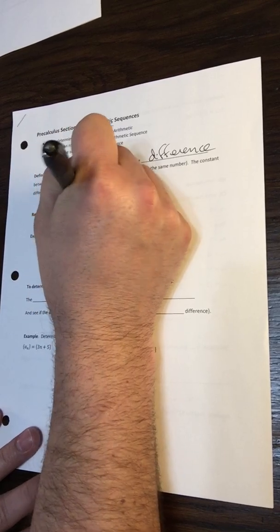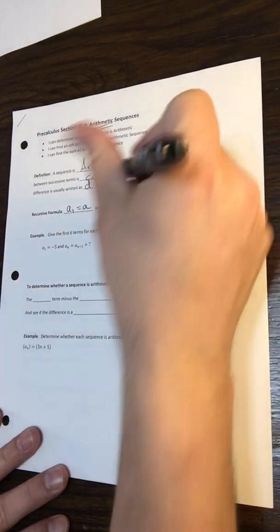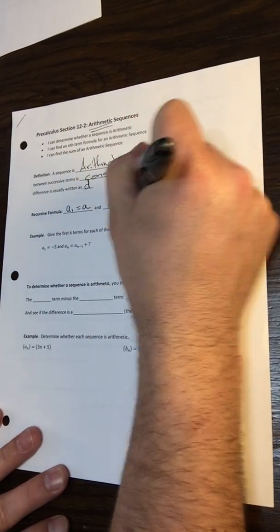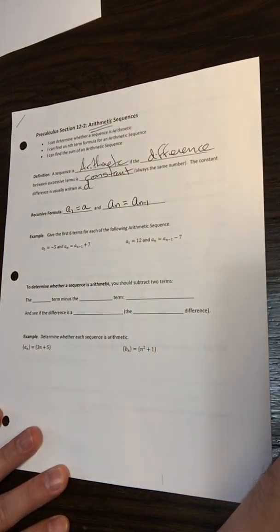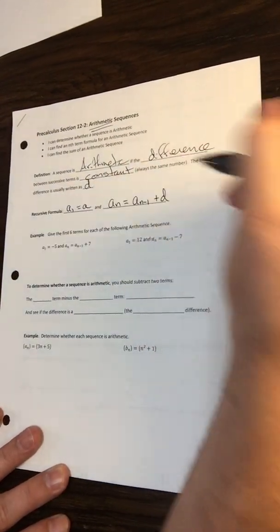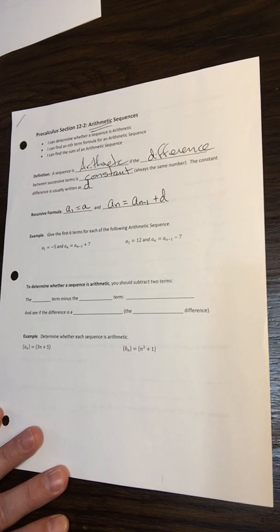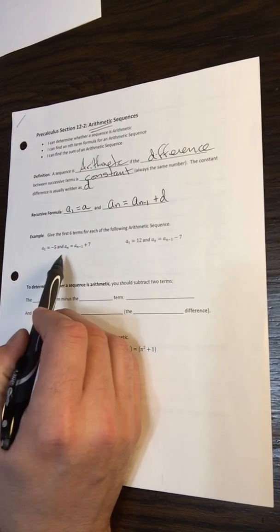a sub 1 is equal to whatever the first number is. And then a sub n, for any term, you go to the previous term and you add the common difference, the constant difference, whatever we want to call it. So look, here's the first 6 terms for each one of these.